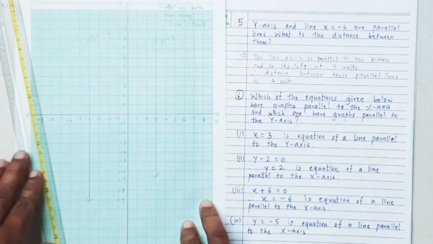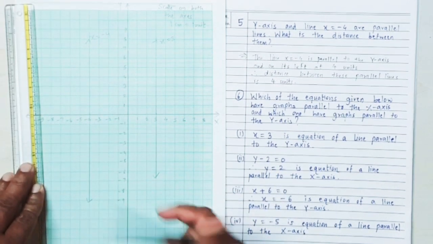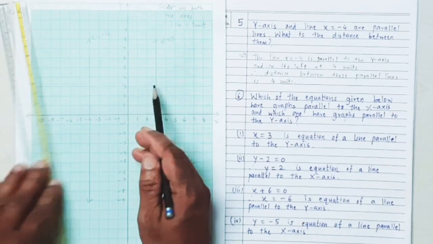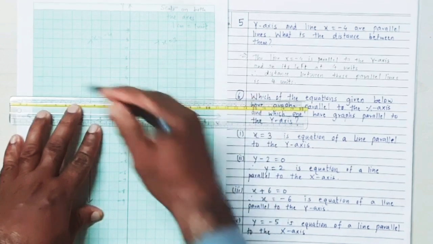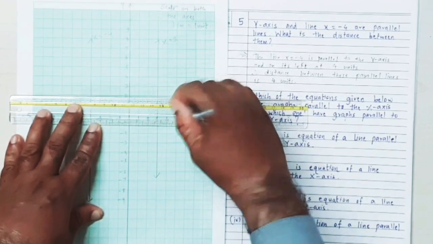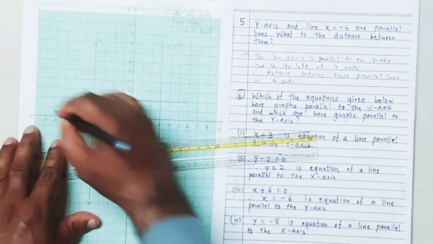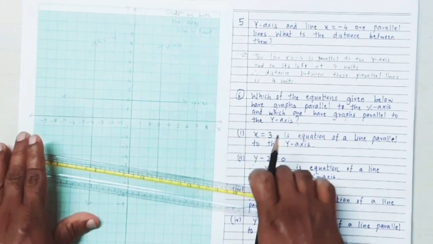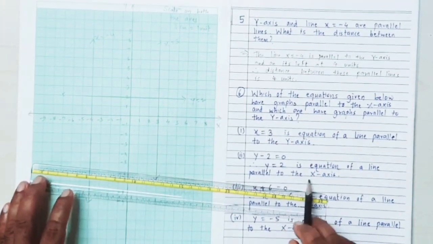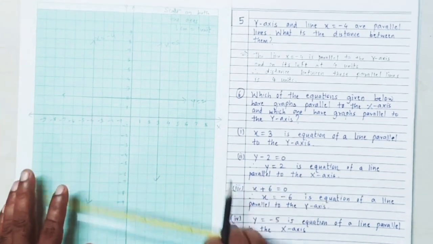This is the equation of a line parallel to the x-axis.